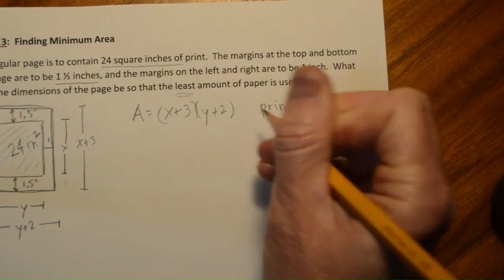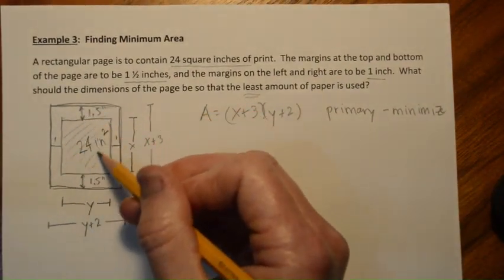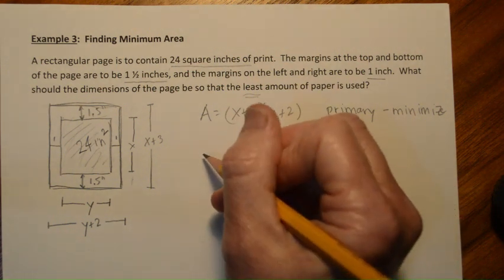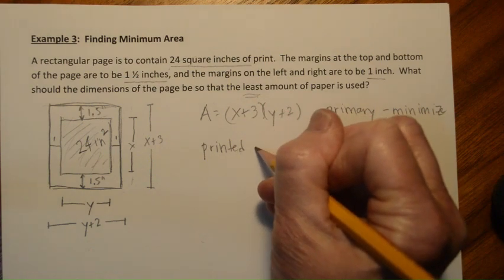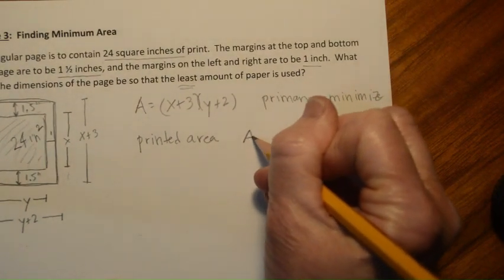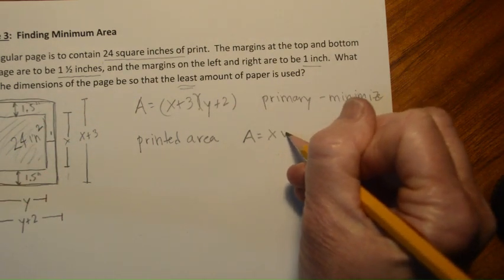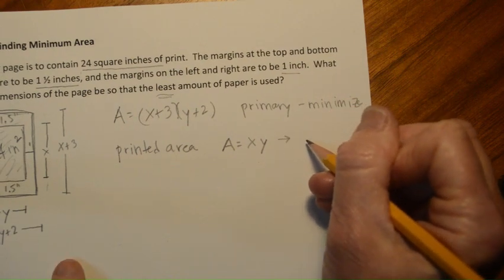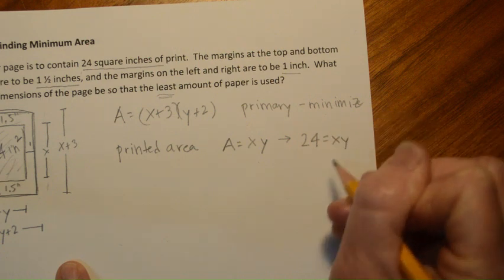And again, we know it's minimized because it says least. All right, we already know that the area of this is 24. And so we're going to say that the printed area is going to be area equals, right? So the printed area is going to be X times Y, and since we know that is 24, we're going to say 24 equals X times Y.